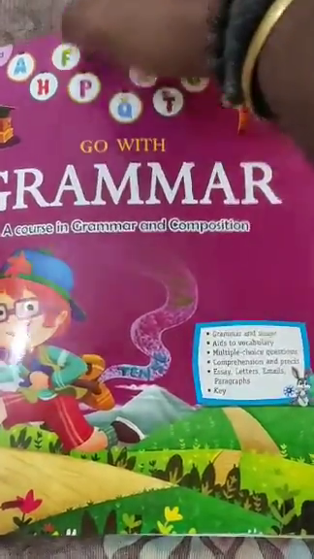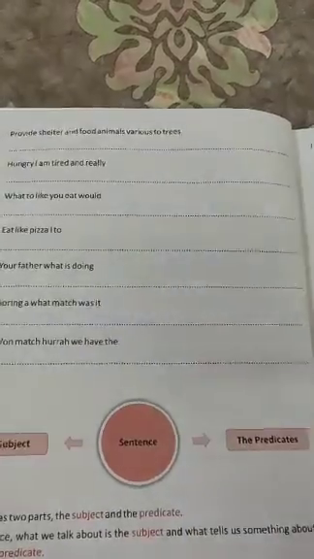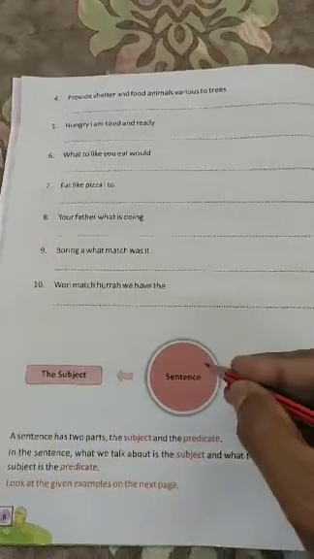Today we will study grammar. In grammar, the first chapter is Alphabetical Fun, and that day I had given you some homework to do, and mostly you have already shown it. That day I had already told you about the subject. Sentence means it has two parts: subject and predicate. One by one I have already described them to you.